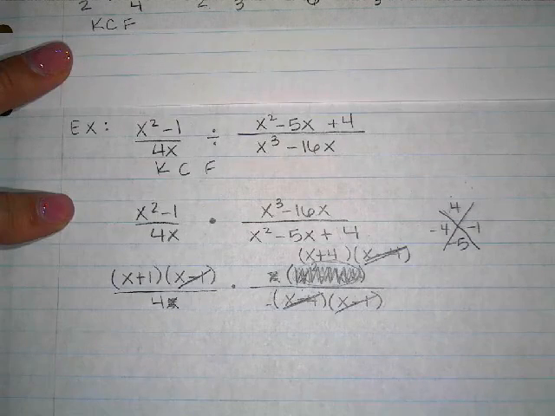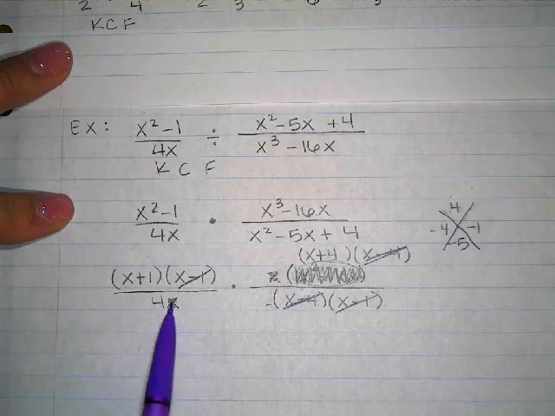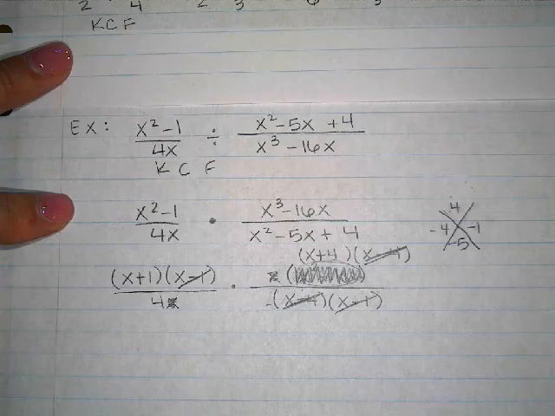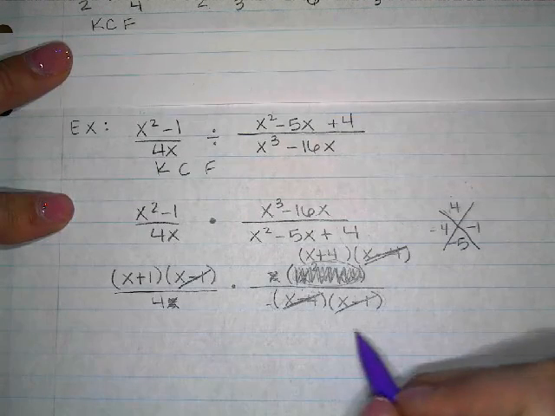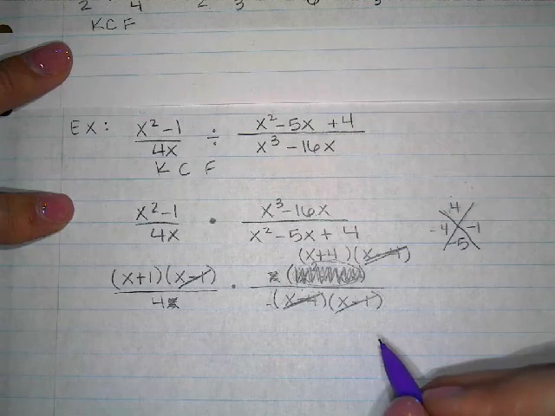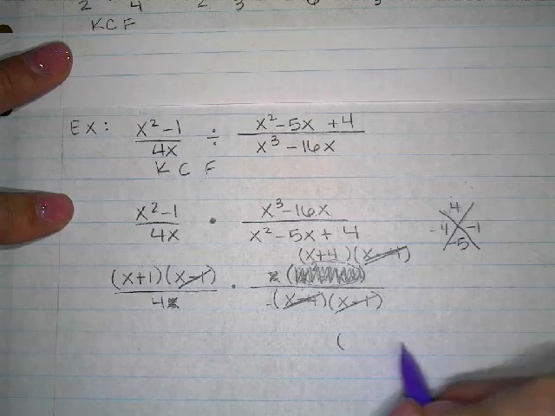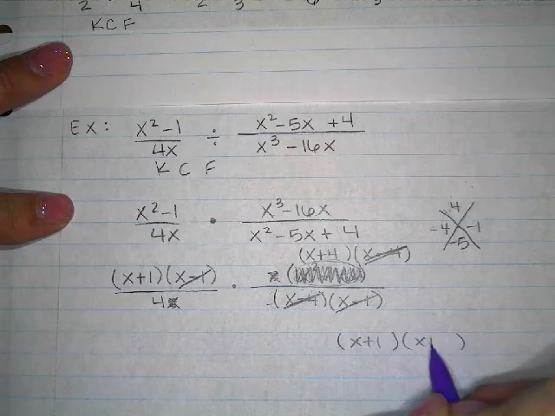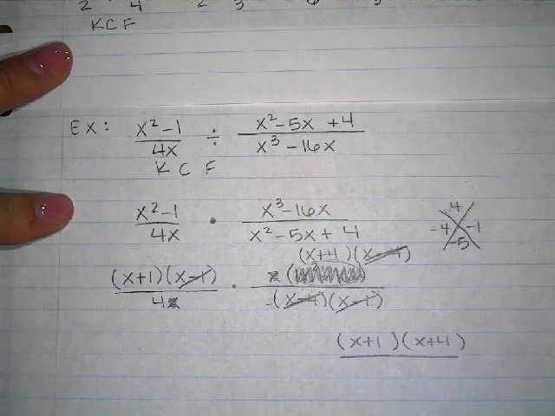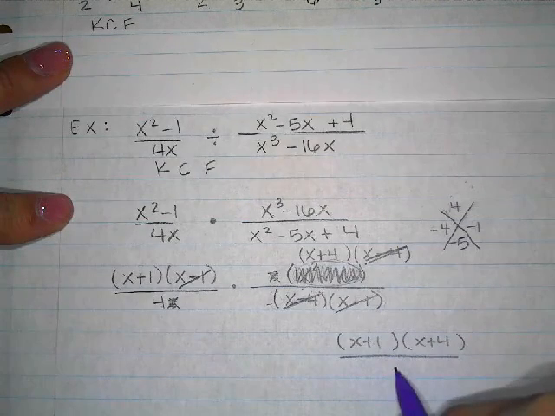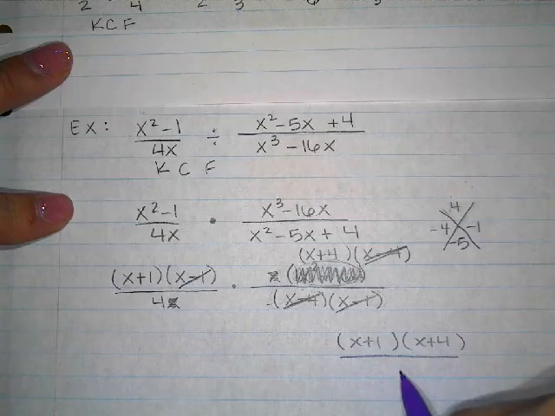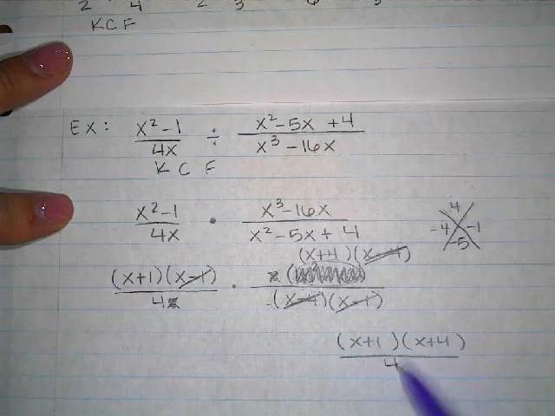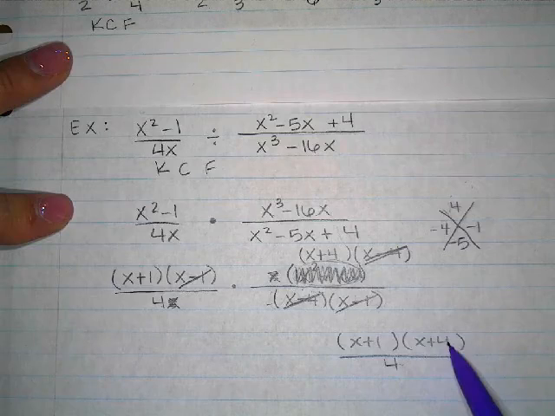Okay, so what do we have left over on top? 2 parentheses. X plus 1, x plus 4. What do we have left over on the bottom? 4. Can we cancel these 4s? Nope, that would kill a puppy. Can't do that.